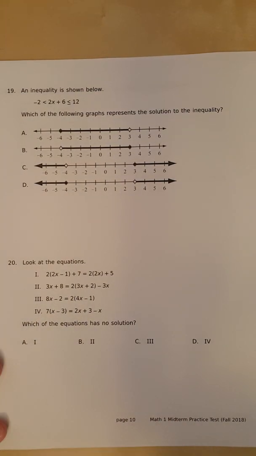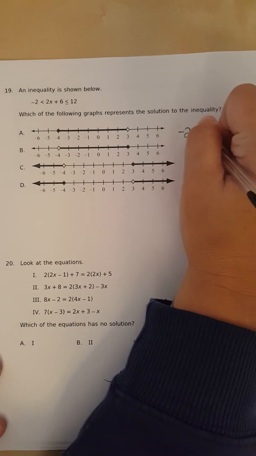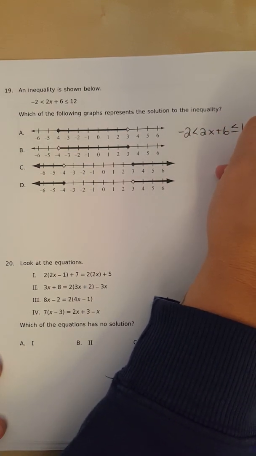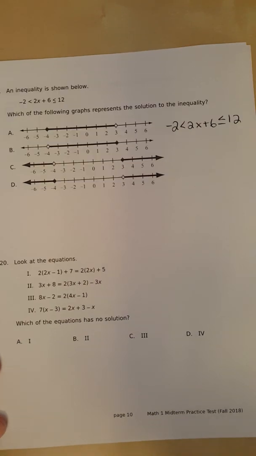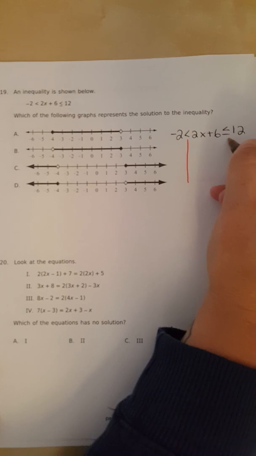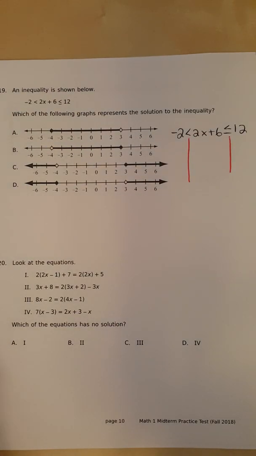All right, number 19, we have an inequality, and we need to figure out which graph is our solution. So we've got to solve this inequality. This is one of our and problems because we don't see the word or, and it's written as one big problem. So here I'm going to draw my 2 vertical lines. I'd normally draw one when I solve an equation, but here I kind of have 2 signs in it. So whatever I do to one section, I have to do to all the sections.